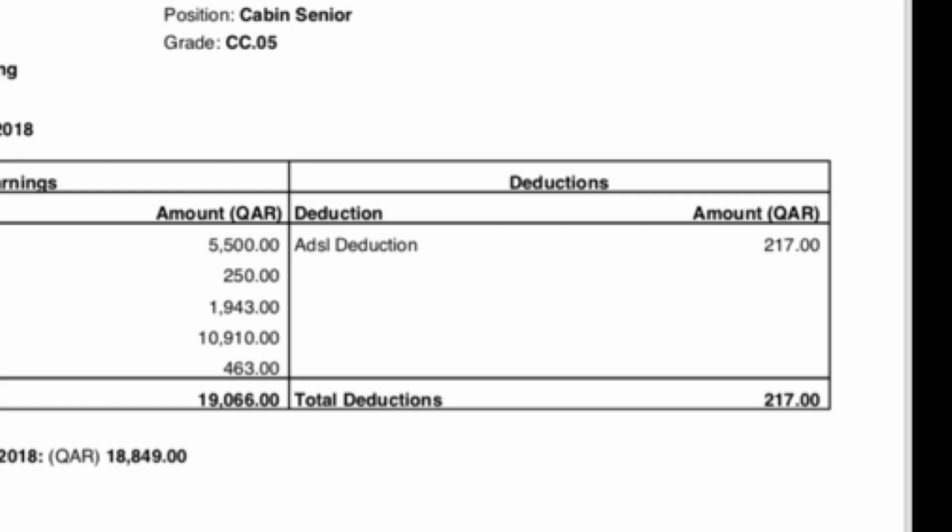Now once we are done with the earning side, let me show you the deduction side. So this here is the deduction side, which actually is quite blank because there is just one heading, which is ADSL deduction. Now ADSL deduction is nothing but your internet connection, which you and your flatmates have taken in a flat, and you collectively pay for it, which is 217 riyals. So this is a personal thing which gets deducted from the salary, because the company, when we started flying, had initially taken the initiative of getting us connections, TV connections, telephones and internet, so it's easier to get these facilities for their cabin crew, which is also another good part on their side.